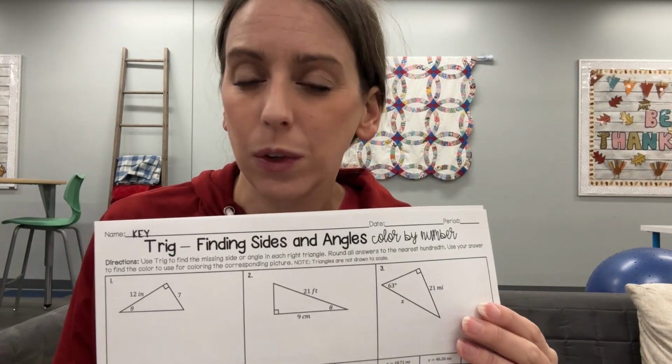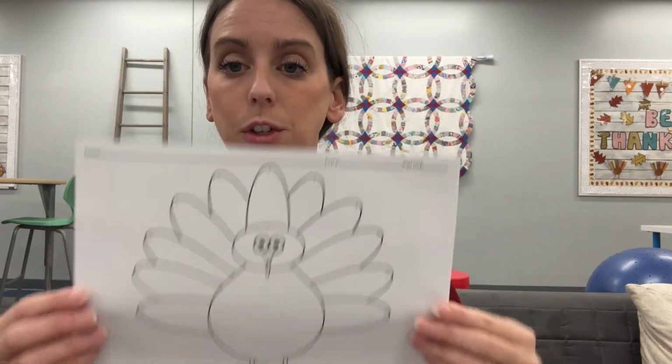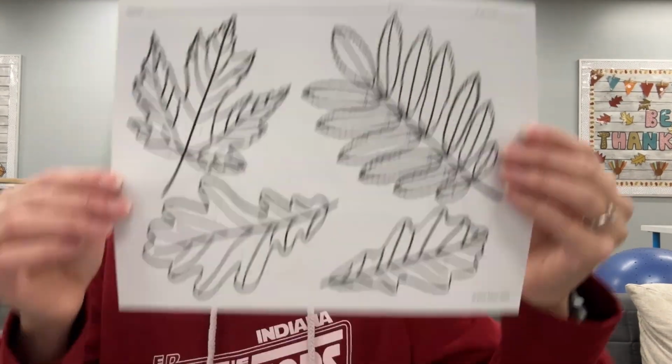So we talk a little bit before this, okay, how do you know when you're going to use inverse? How do you know when you're going to use the regular formulas? And we go through that a little bit. And because this is just before Thanksgiving, the three options that the students have to color are a turkey, and they've got two different options for leaves. And then when the students are done coloring, I have them cut them out, and then I hang them up on my bulletin boards, and it really makes a lot of fun decoration for my class.